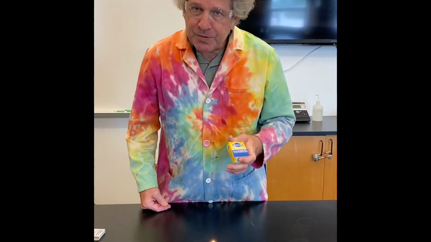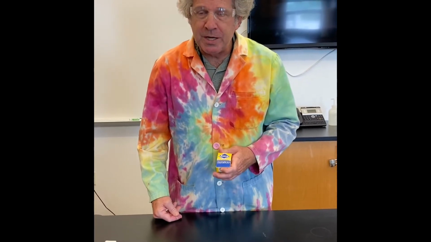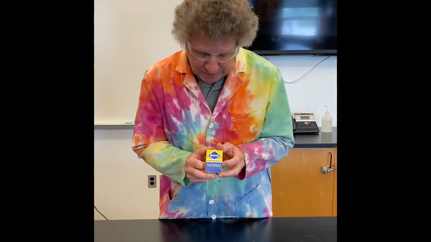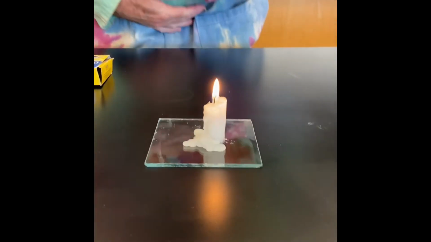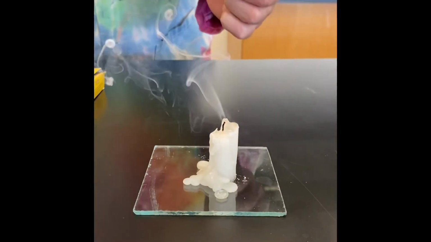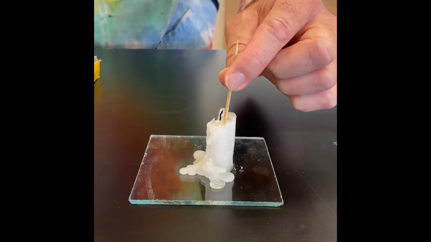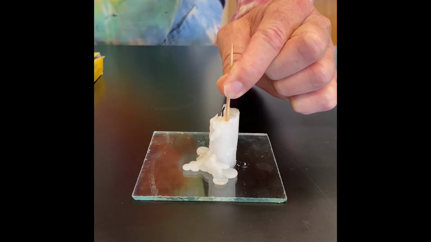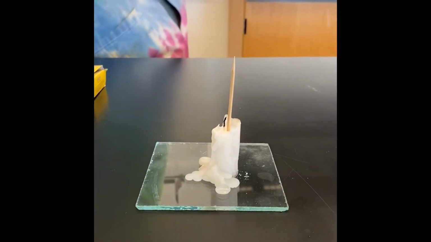Okay, in the first step of the lab, we examined the candle, and part of the candle was the wick, which is made out of string. Is it possible the wick could be made out of something else, like say wood? Why don't we try a toothpick? So I have a toothpick here, and I'm going to blow the candle out and insert this toothpick next to the wick into the candle. And why don't we light that and see if we could use a toothpick as a wick instead of string.